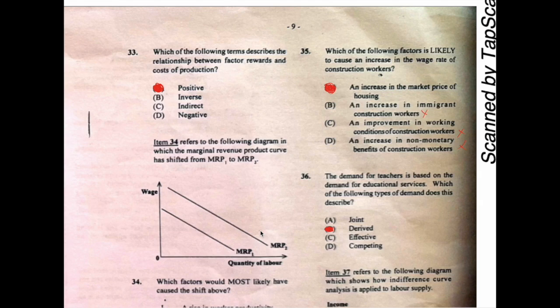33. Which of the following terms describes the relationship between factor rewards and cost of production? That's a positive relationship because the more labor you buy, the more wages have to be paid out. The more land you buy, the more rent. The more capital you use, the more interest, and the more enterprise, the more profit. You know, so we move on.